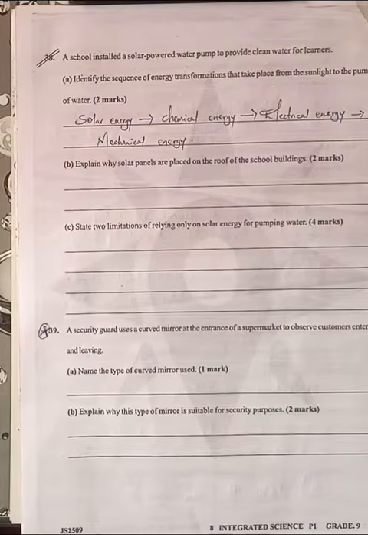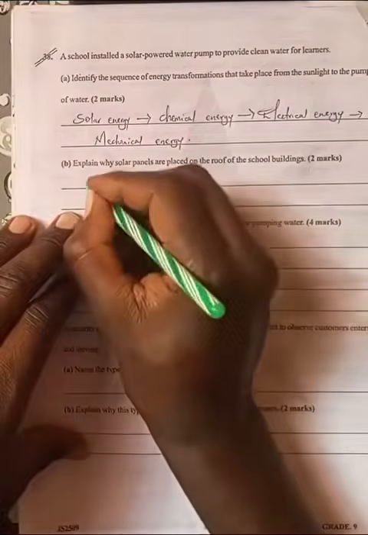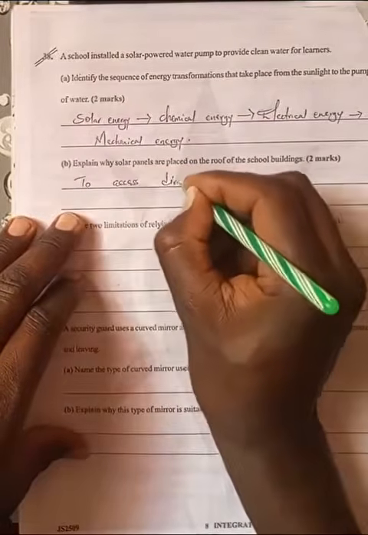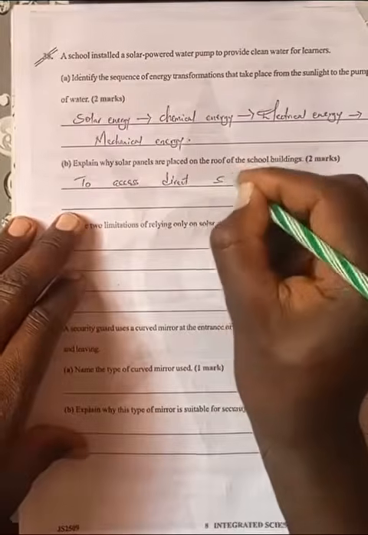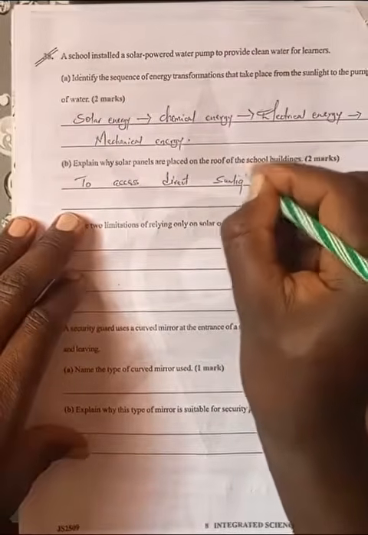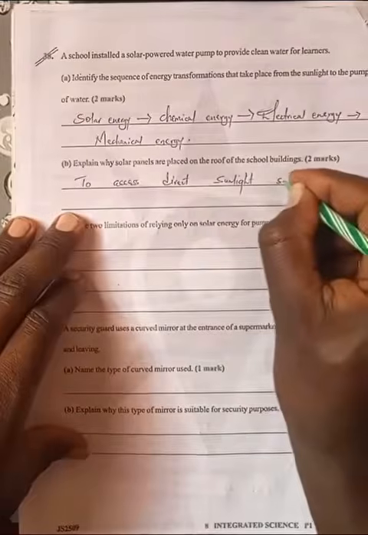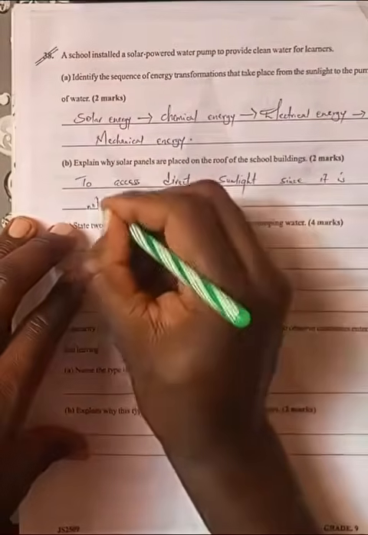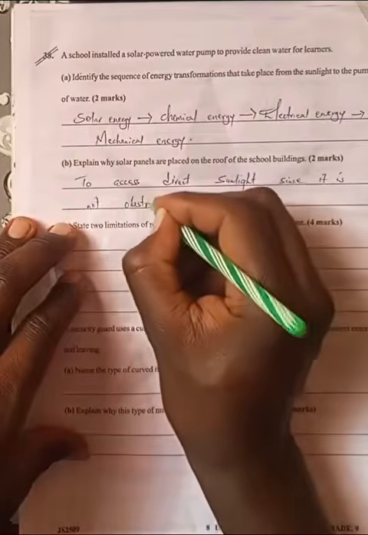Explain why solar panels are placed at the roof of school buildings. At the roof, it has access to direct sunlight, since it is not obstructed.